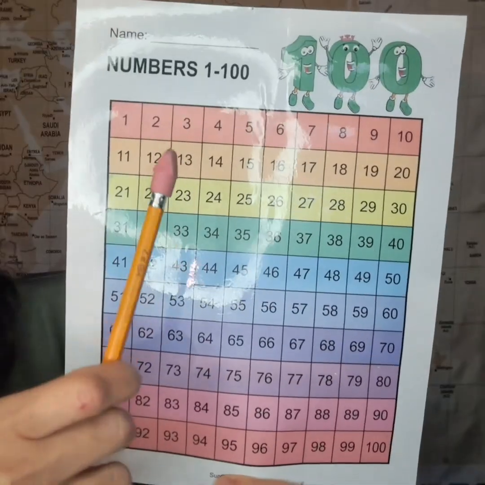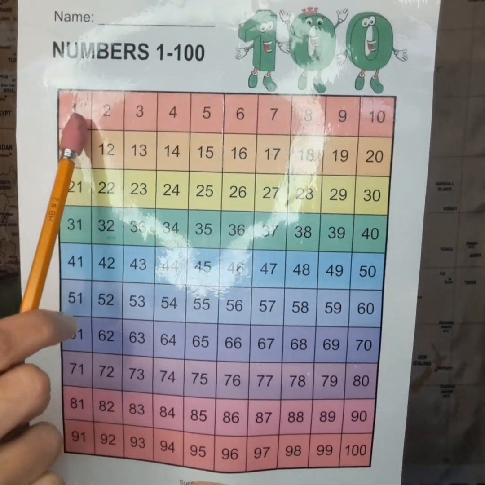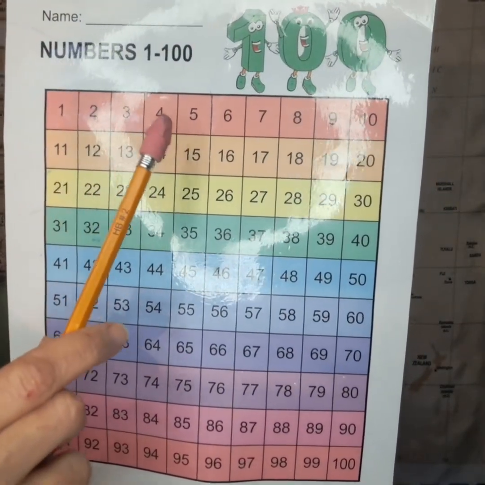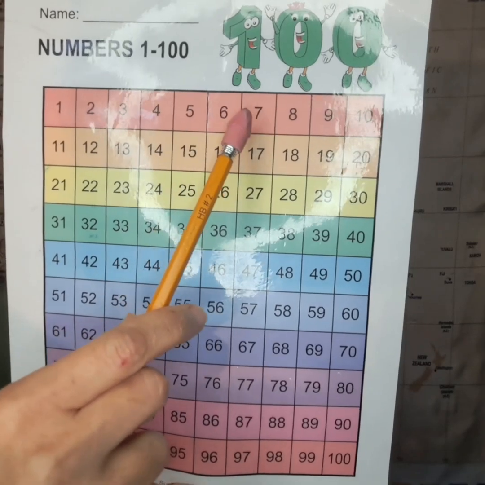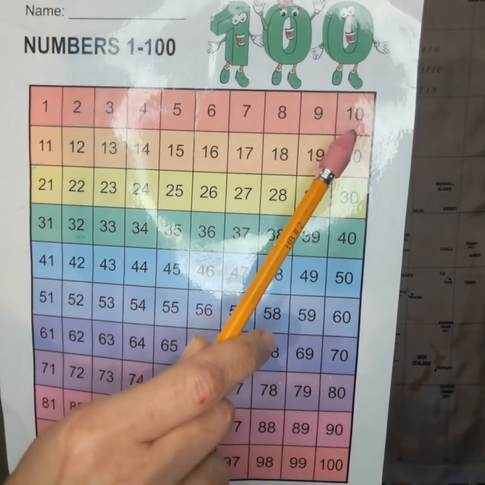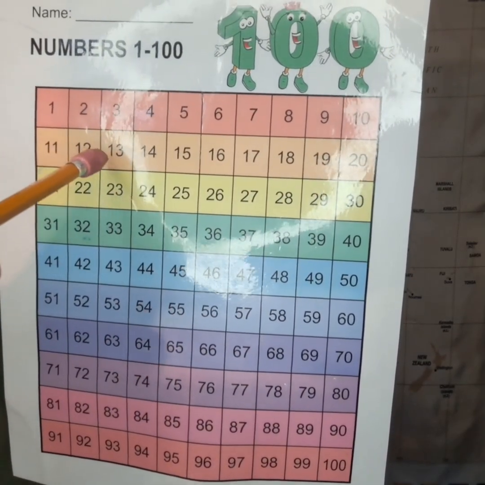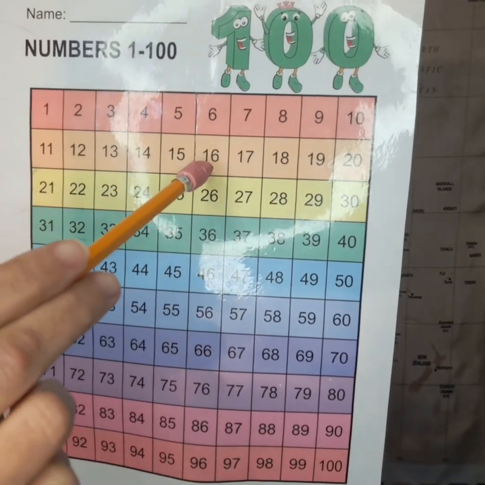Okay, we're going to go over your numbers chart first. Are you ready? Say them with me. Let me scoot my chair over a little bit so we can both see. 1, 2, 3, 4, 5, 6, 7, 8, 9, 10, 11, 12, 13, 14, 15, 16. Are you saying them with me? Try to say these with me if you can.